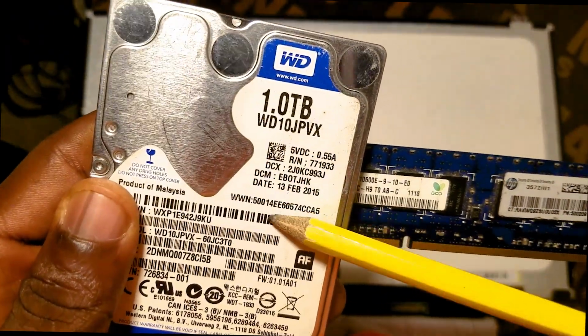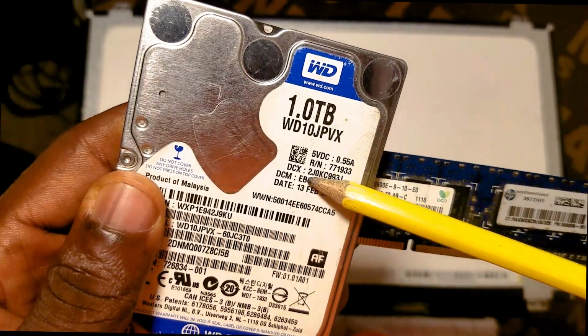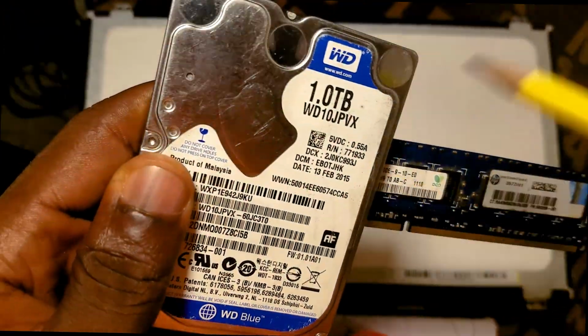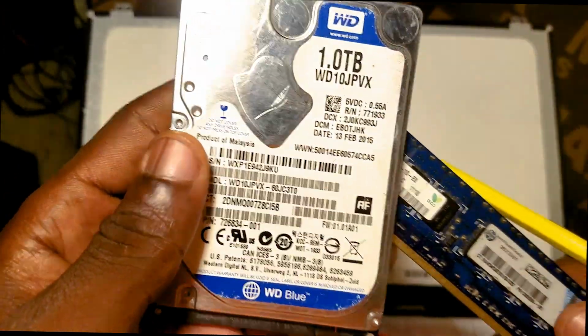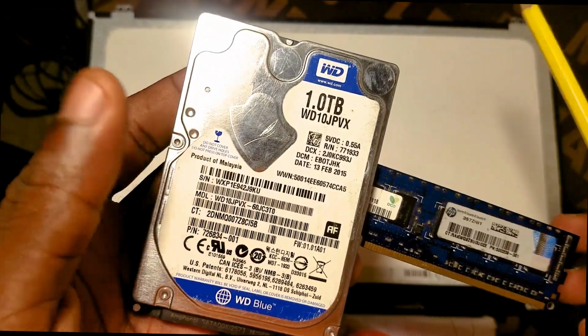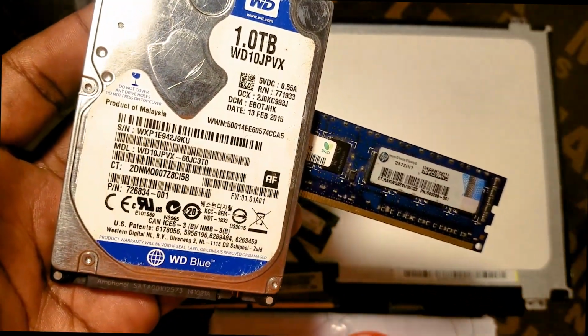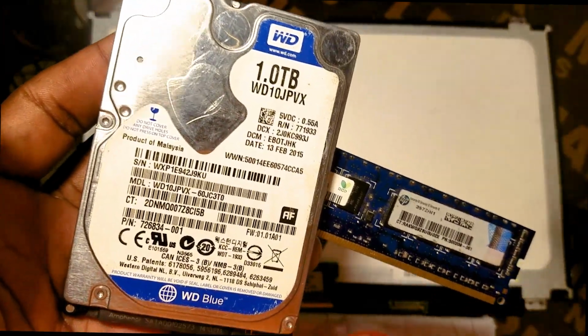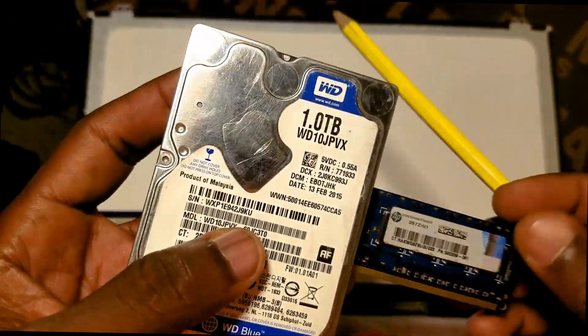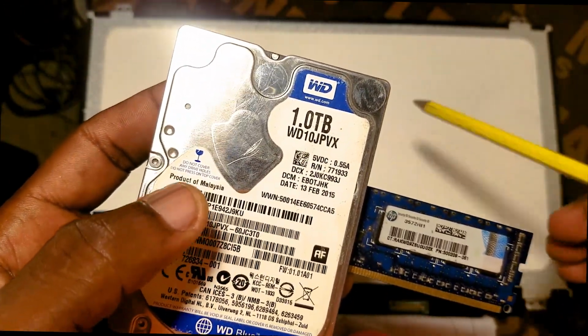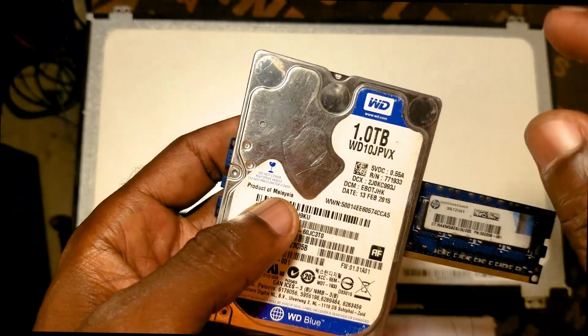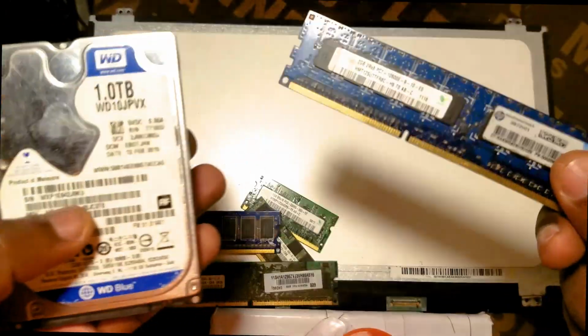This is where your Windows, your files, everything is kept. So just assume a library, a big library where we store our books, and when you go there we have a big table. This is the library, this is the table.